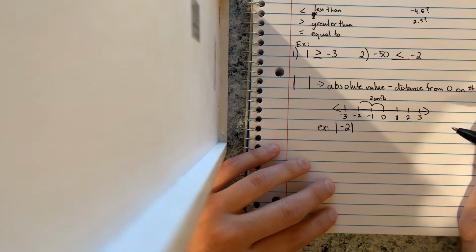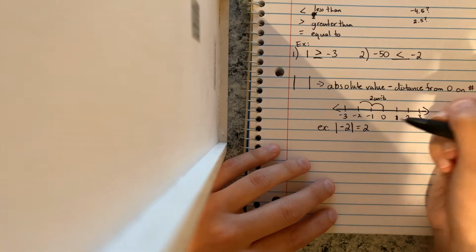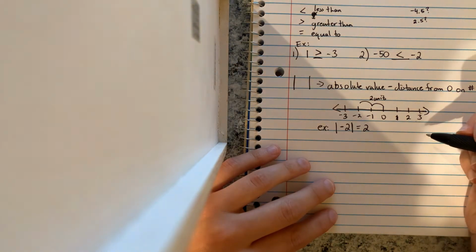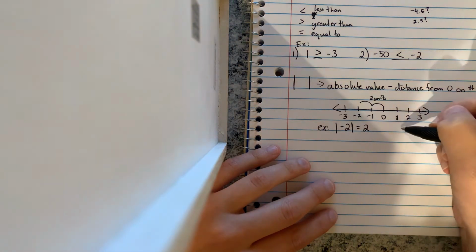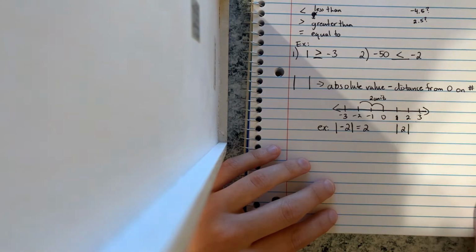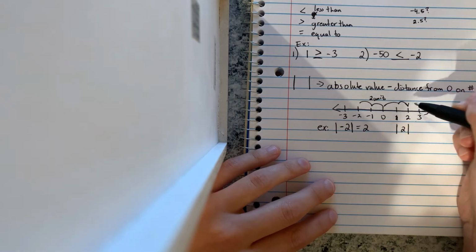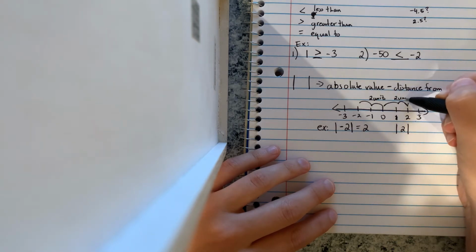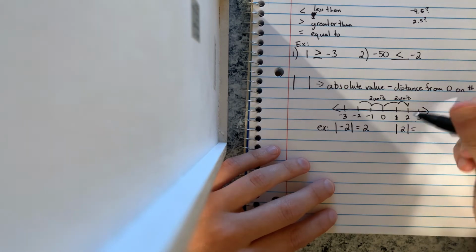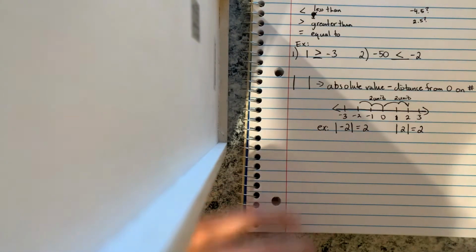Okay, a distance is always positive, meaning that this is going to have to be a positive 2. Okay, if we have the absolute value of positive 2, well, same thing, the distance from 0. So 1, 2, that's still 2 units, meaning that the absolute value of positive 2 is also still positive 2.